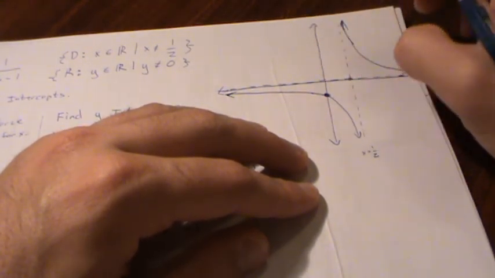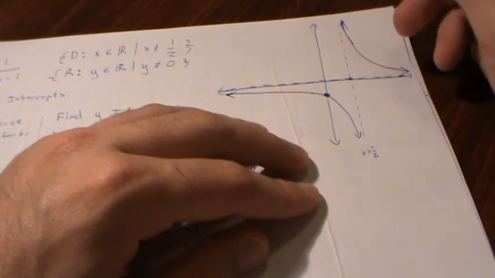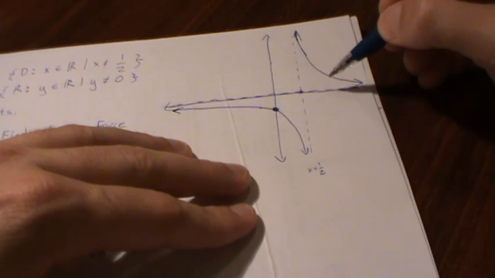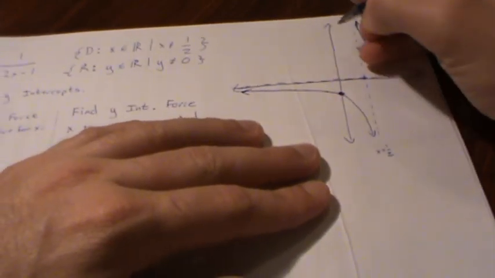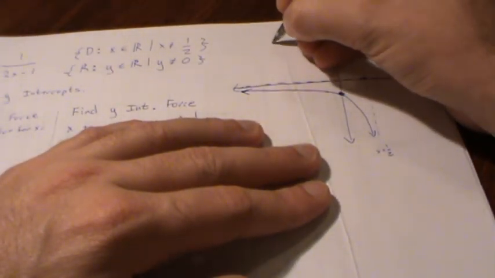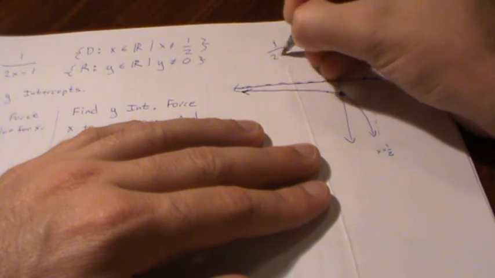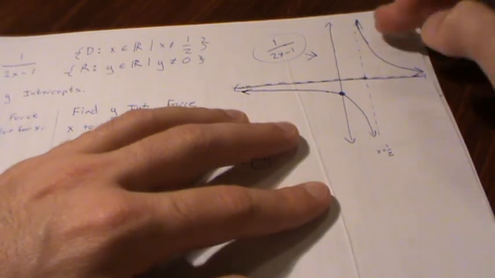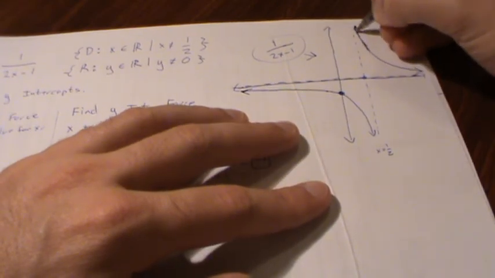Actually, it's called rotational symmetry as well. And so basically this is the graph of f of x. So this is 1 over 2x minus 1. This is the graph here, okay?